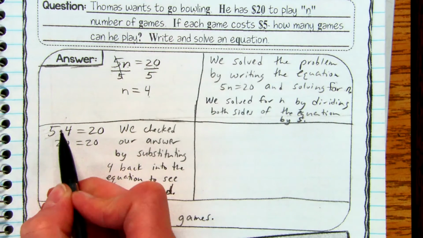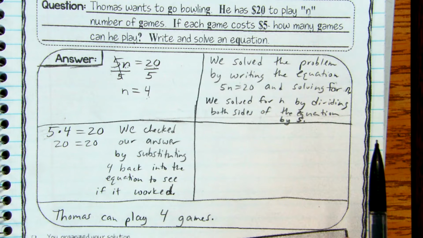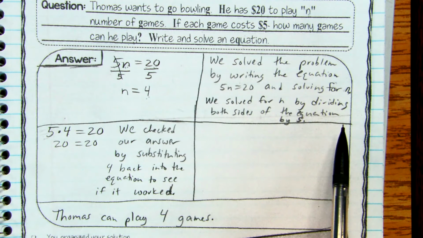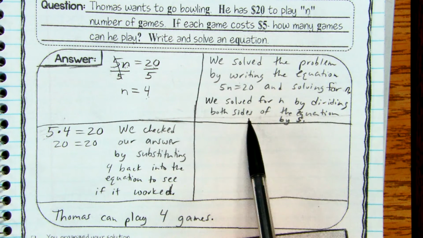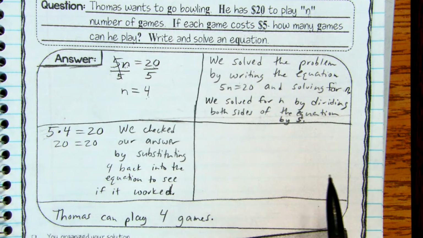This is multiplication because we took the 4 for our answer. To explain our work, is it multiplication at the end? No, we divided both sides of the equation by 5. Sorry, my handwriting's not so good today.